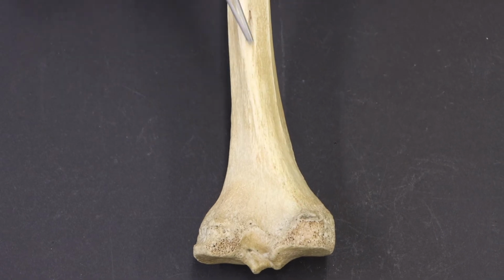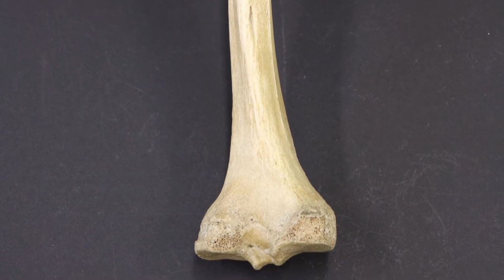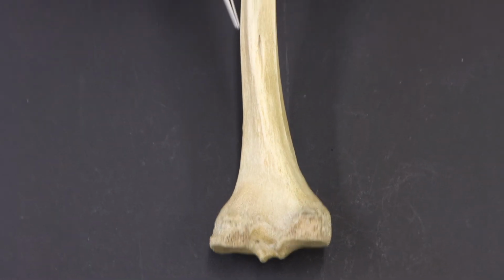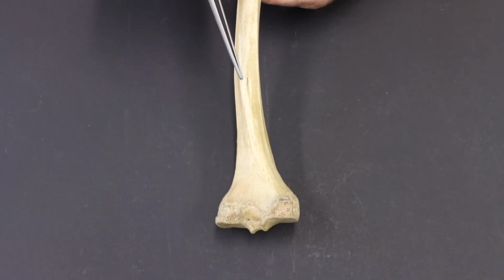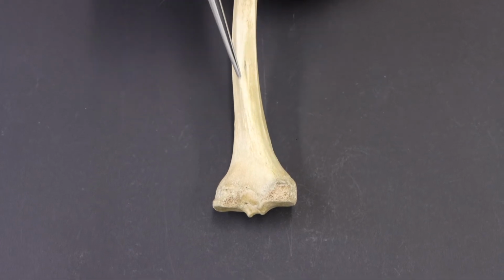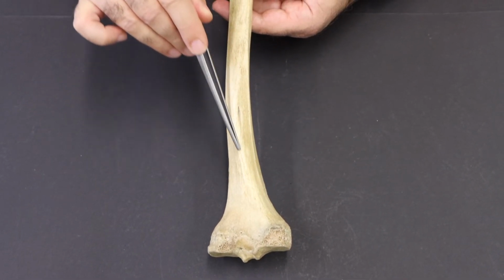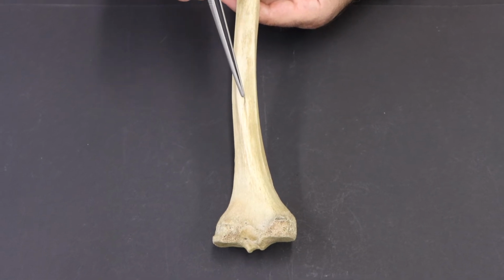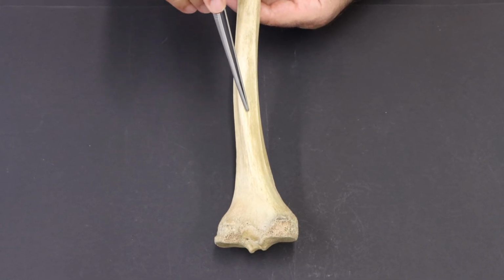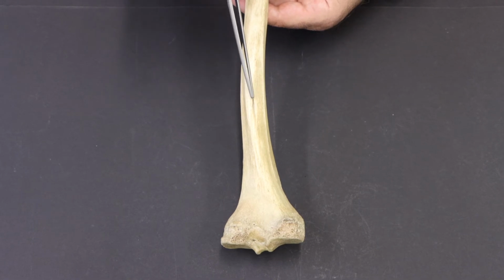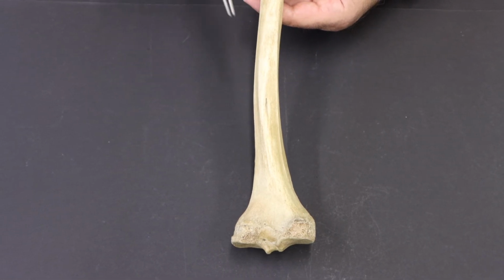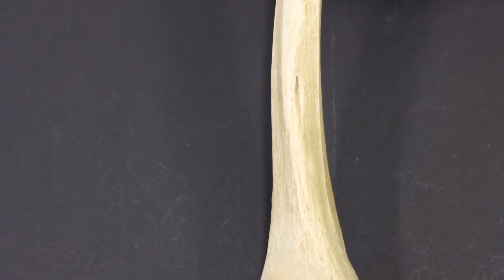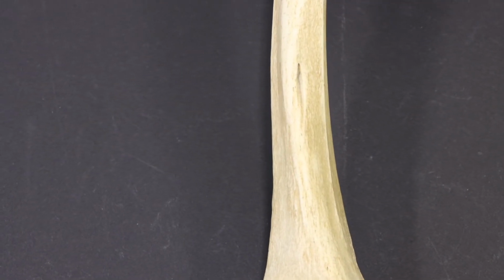We mention it because the muscle at the back of the leg is called the soleus muscle, which attaches here, so that's why they call it the soleal line. Usually under this line, if you see a small foramen, this is called the nutrient foramen, where small vessels go in and supply this bone.